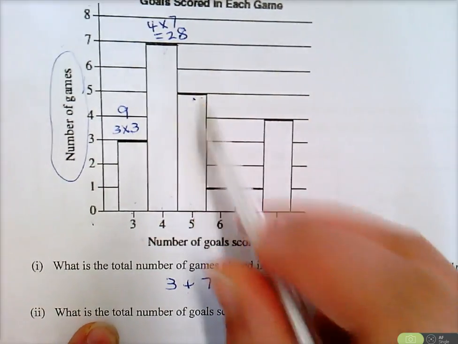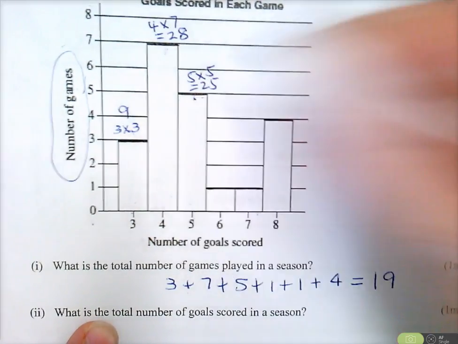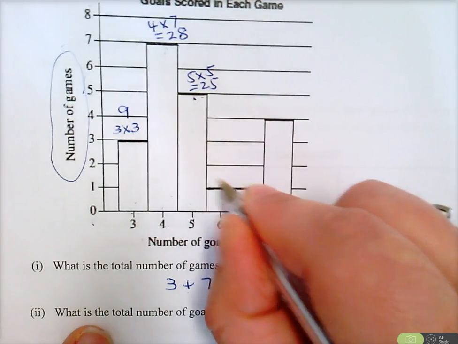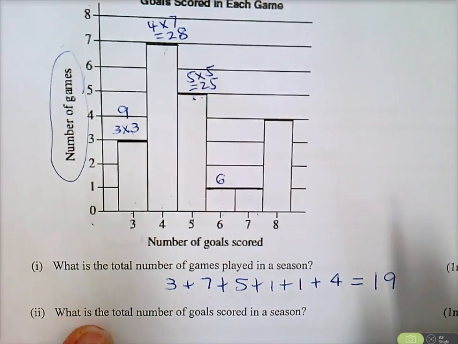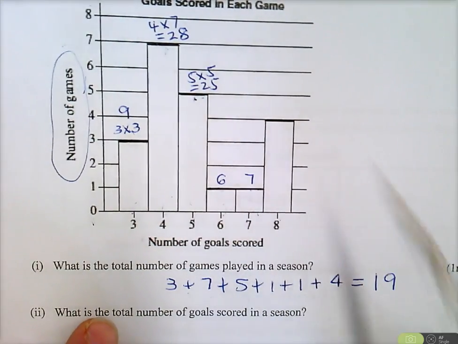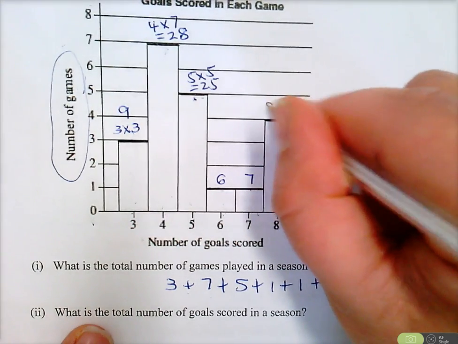5 goals in how many games? 5, so what do? 5 times 5 is 25. 6 goals in 1 game. So how many goals? 6. 7 goals only in 1 game. That's 7 goals. 8 goals in 4 games. How many goals? 32. Good.